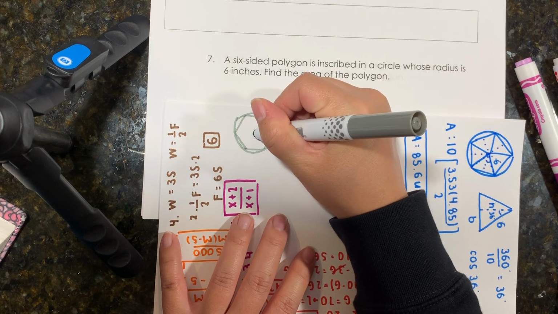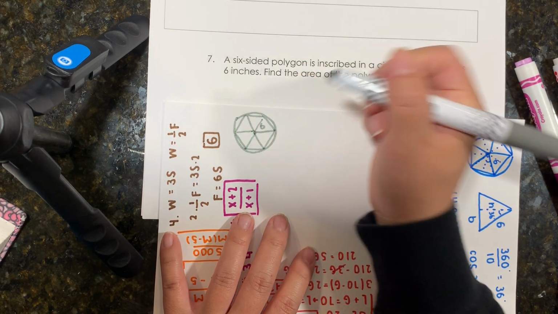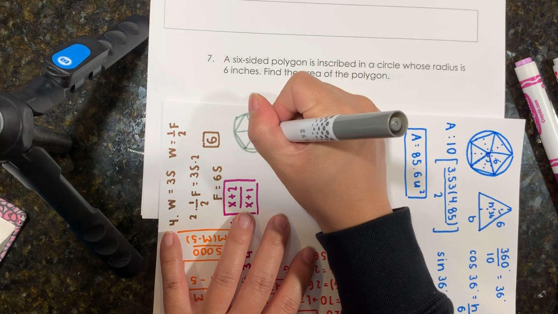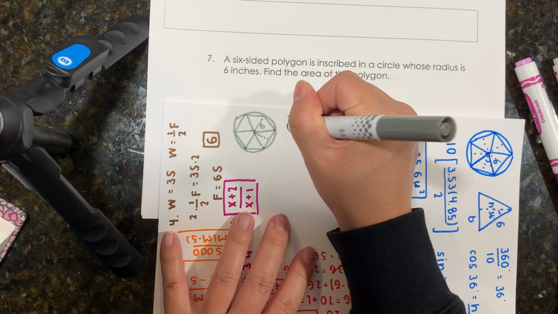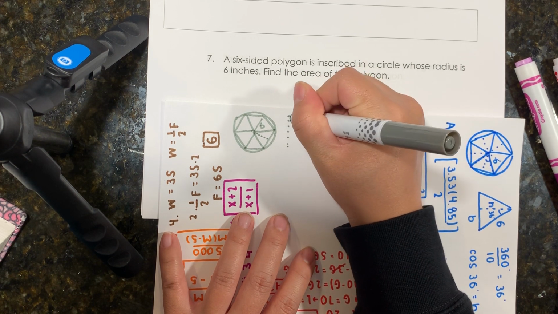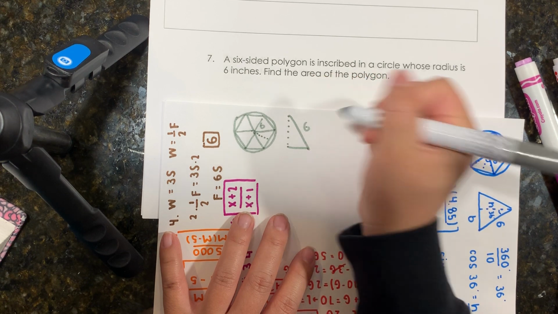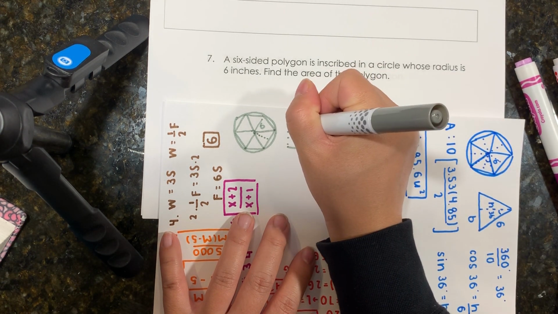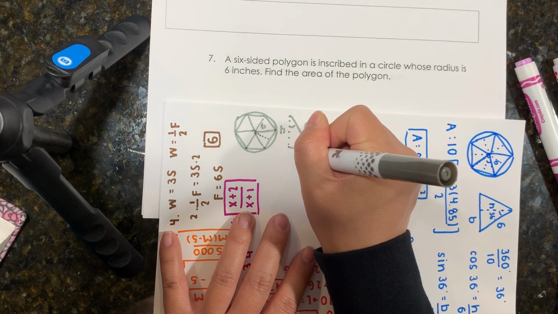So just like I said before, you're going to divide this to become 6 equal triangles. But really what you're looking for is one of the right triangles. So I'm going to just draw a right triangle. So that's going to be my height. This is my slant, which is 6. And I need to find this angle here. So this is going to be the height, and this is the base.